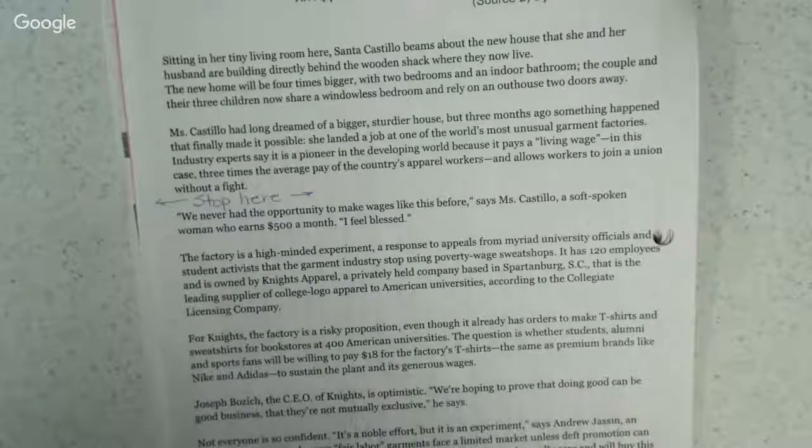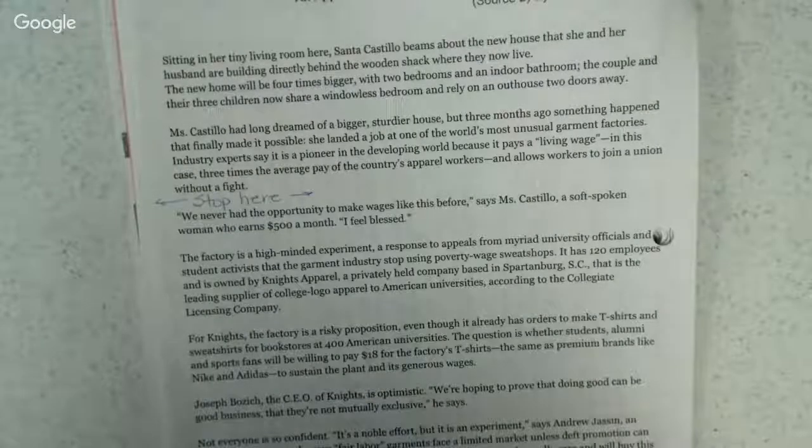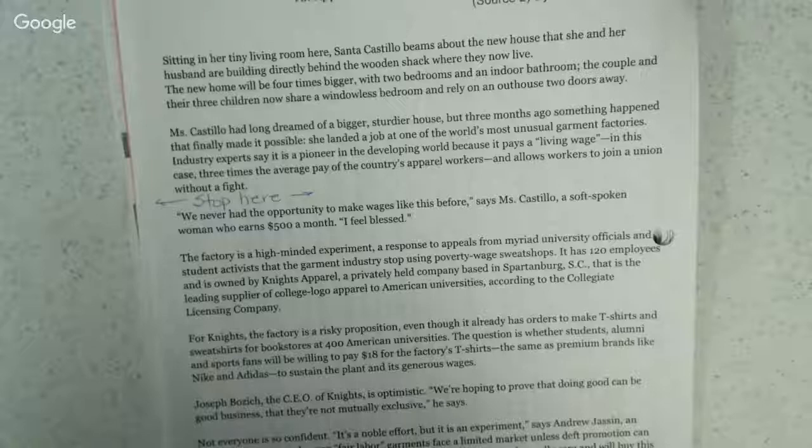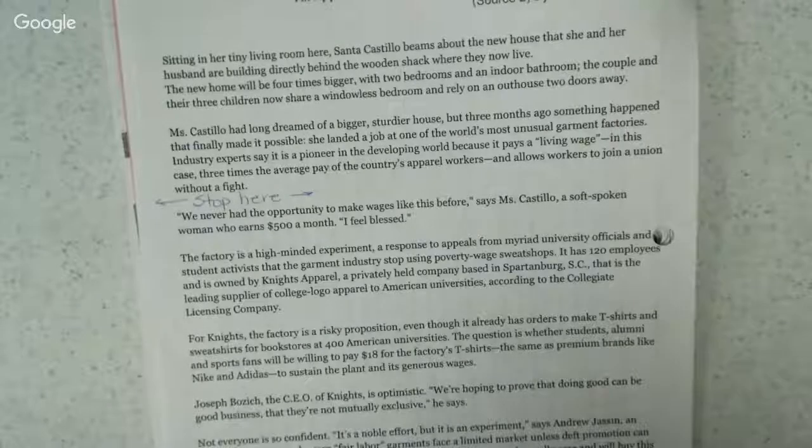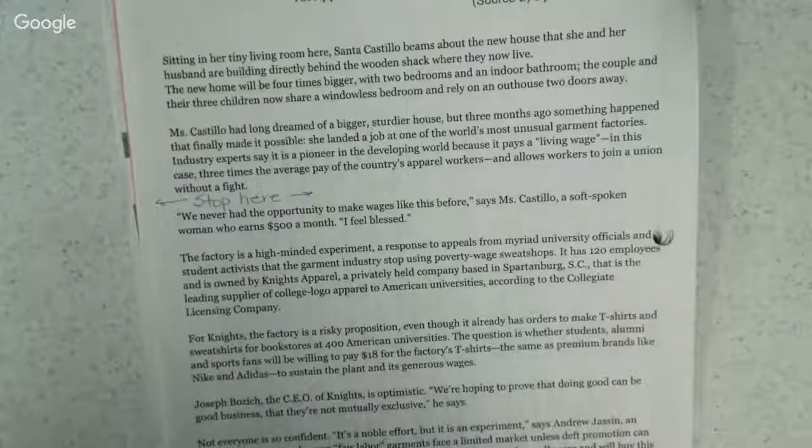Ms. Castillo had long dreamed of a bigger, sturdier house. But 3 months ago, something happened that finally made it possible. She landed a job at one of the world's most unusual garment factories. Industry experts say it is a pioneer in the developing world because it pays a living wage.